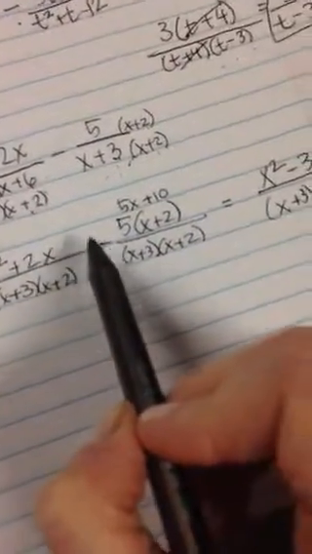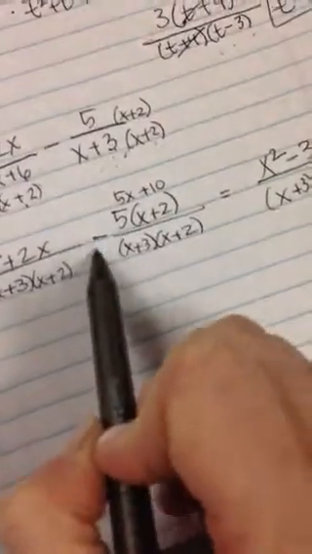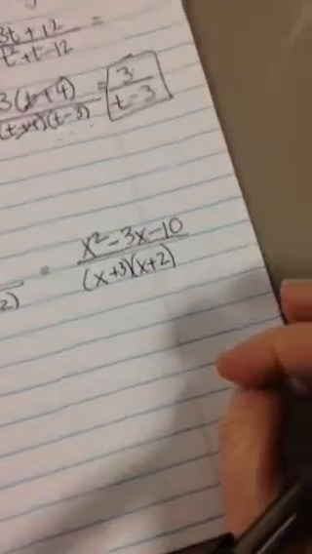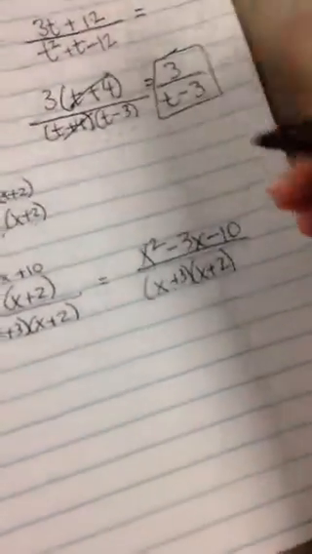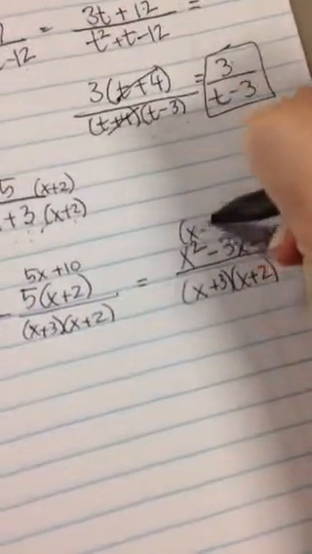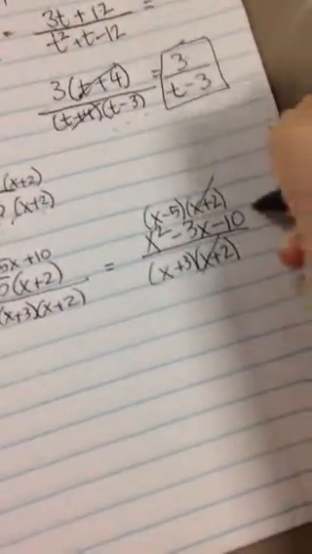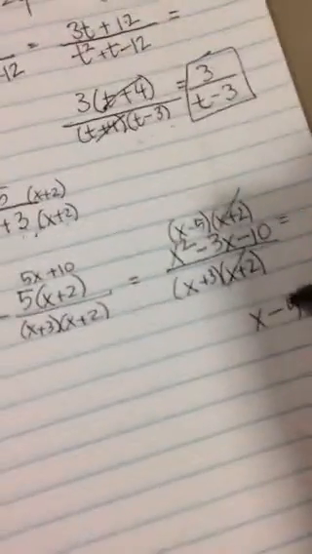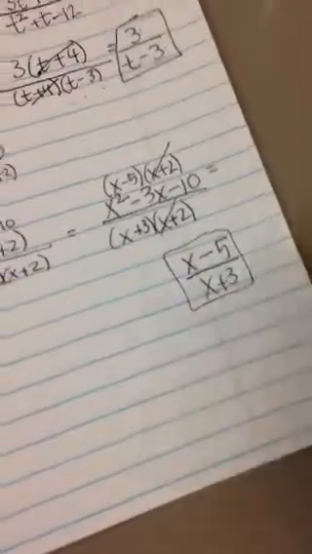And then I have nothing minus positive 10, which is actually going to make that a negative 10. And now I'm looking to see what can I cross out. Alright, so now I've got to factor this. X minus 5, x plus 2 is my numerator. So x plus 2's are gone, and now I'm just left with x minus 5 over x plus 3. And that is it.